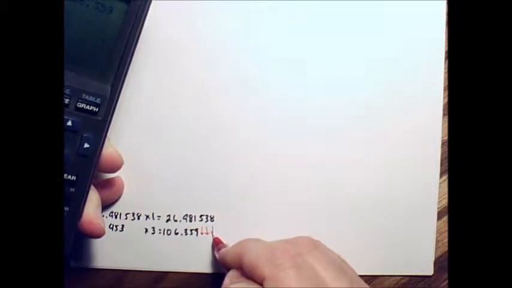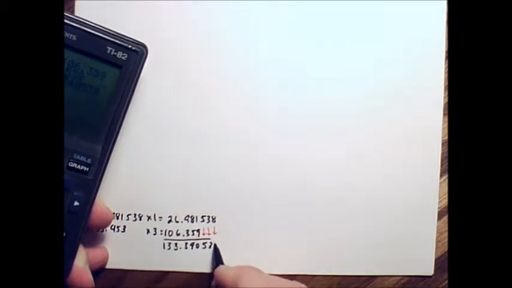26.981538. And then I find the atomic mass of chlorine, 35.453. There are 3 chlorines, so I'll multiply that by 3. And I get 106.359. And that leaves us with 3 empty slots over here. We're going to add these two numbers together. And we get 133.340538. Because of the empty slots on the right, those numbers are going to be rounded off.